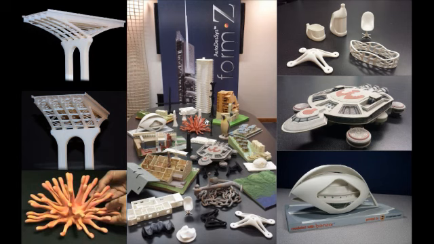Okay. All right, let's talk a little bit about 3D printing. That seems to be quite a big thing. We have all sorts of tools to help facilitate the 3D printing process. These are all models that were modeled in FormZ and printed out. Okay.